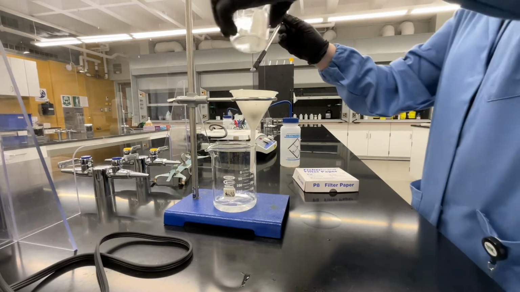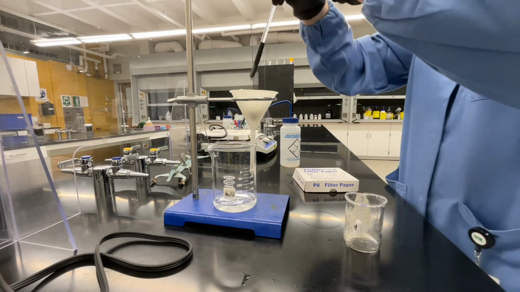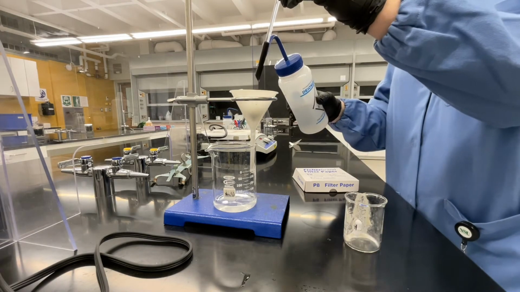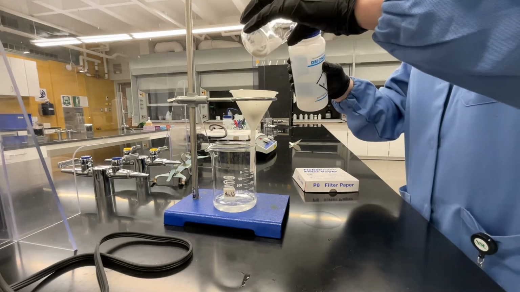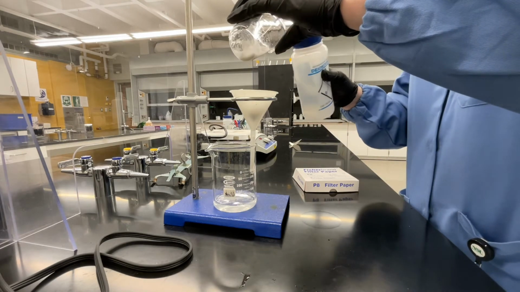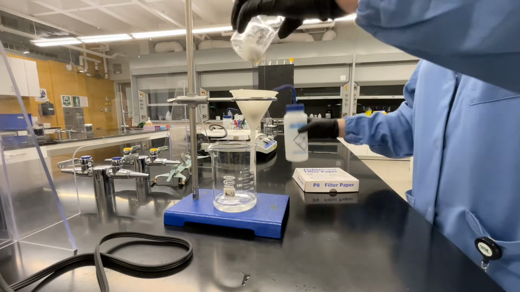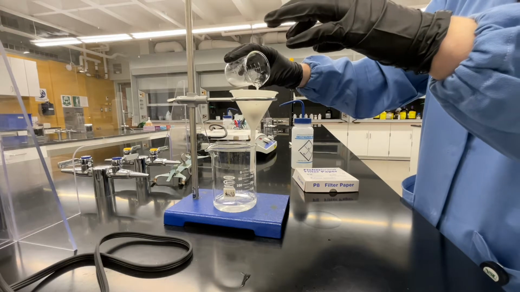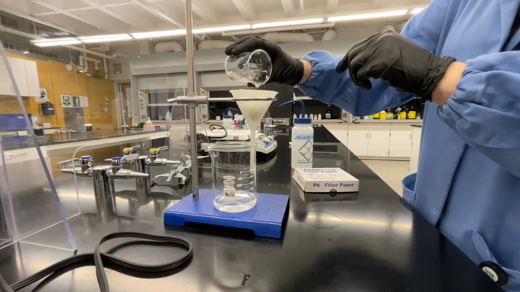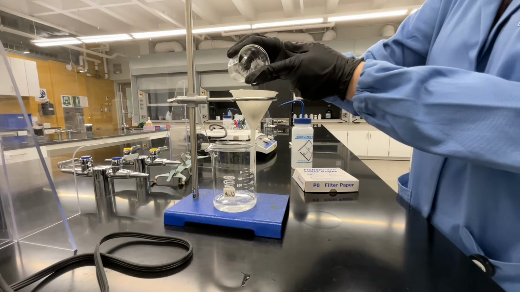Once you've scraped out the majority of the solid with your rubber policeman, rinse any residual solid off of the rubber policeman using a small amount of DI water, and then we're going to thoroughly rinse the beaker with DI water. You want to use just a small amount because any water that we add here we need to boil off later. The more water we add, the longer that will take.